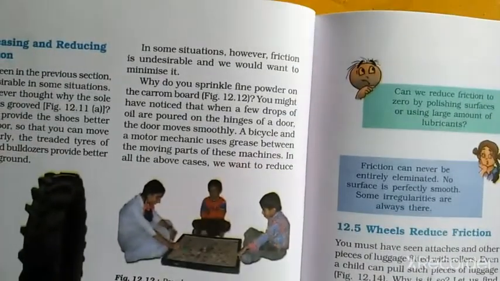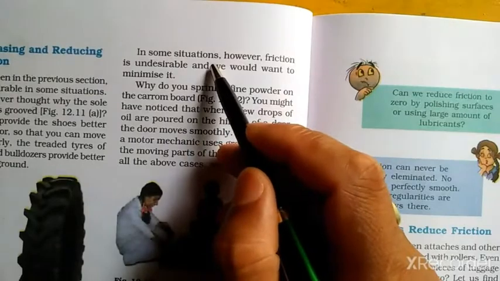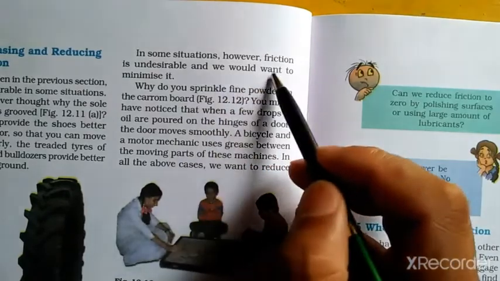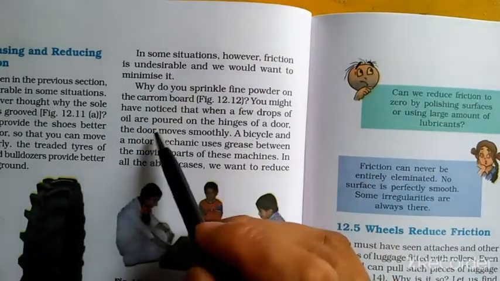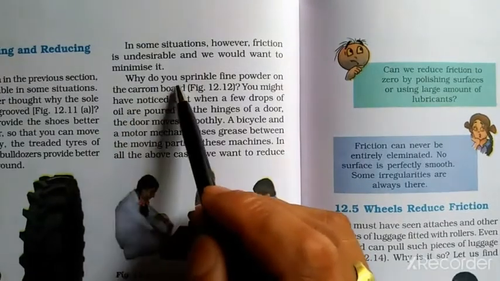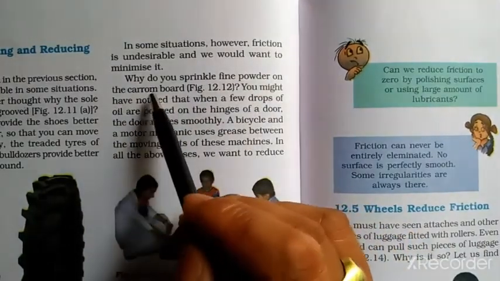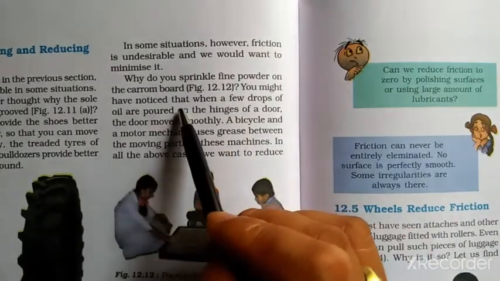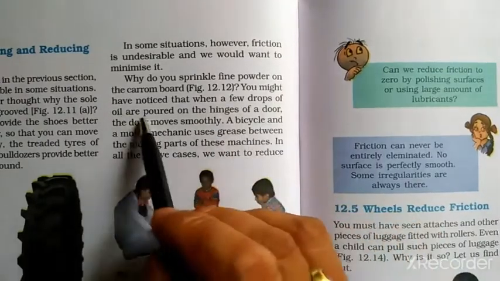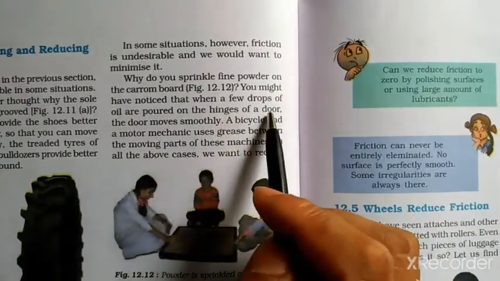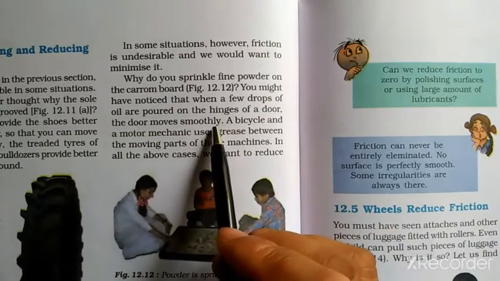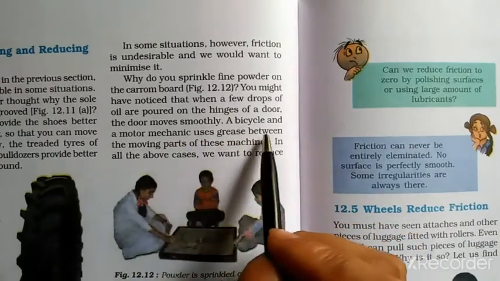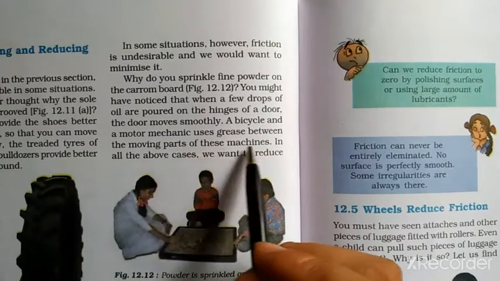Okay, next. In some situations, however, friction is undesirable and we would want to minimize it. Why do you sprinkle fine powder on the carom board? Figure 12.12, you might have noticed that when a few drops of oil are poured on the hinges of a door, the door moves smoothly. A bicycle and a motor mechanic uses grease between the moving parts of these machines.